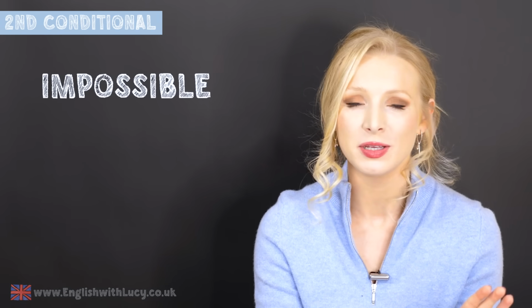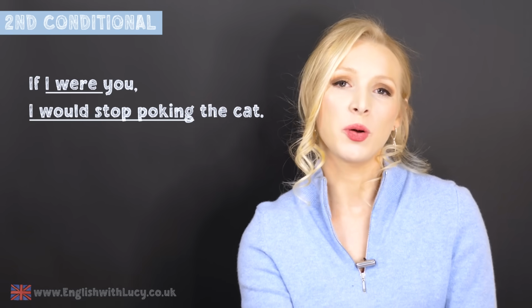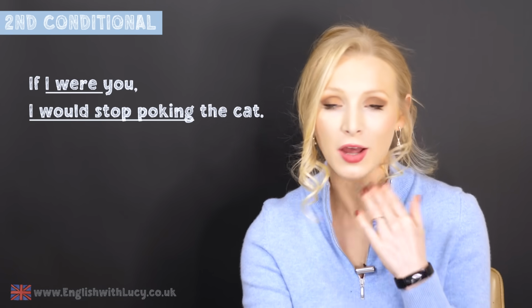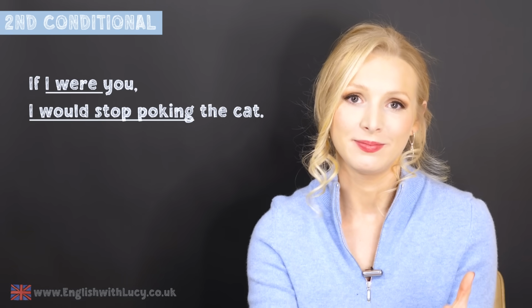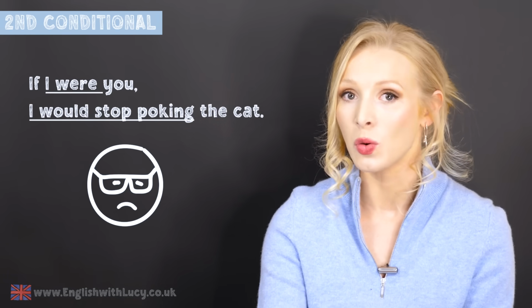We can also use the second conditional to talk about things in the present that are impossible. In this case, it's very common to use I were instead of I was. If I were you, I would stop poking the cat. I can't be you, it's impossible. But if I were you, I would stop that. It's a good way of giving advice or a warning.